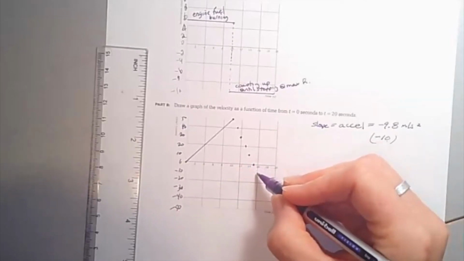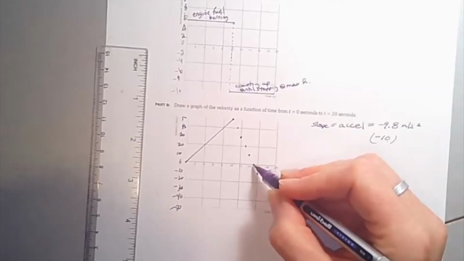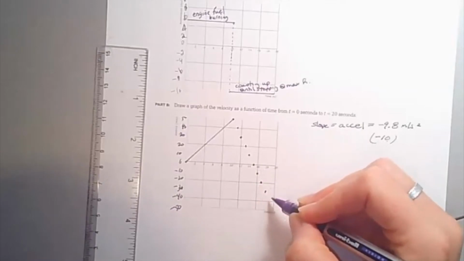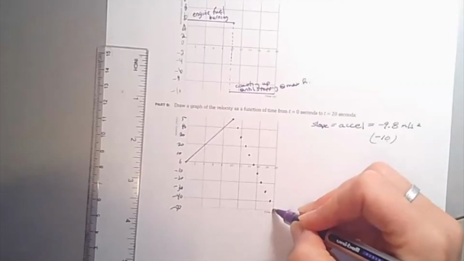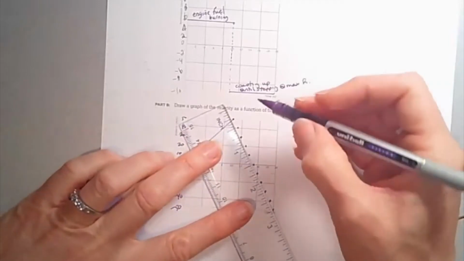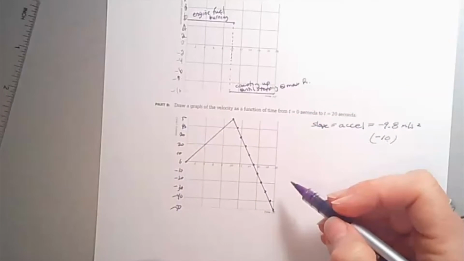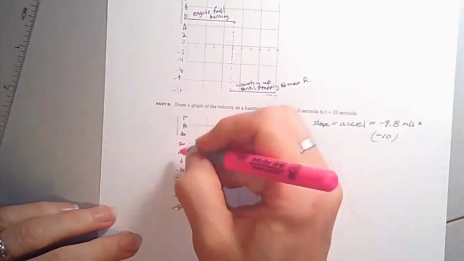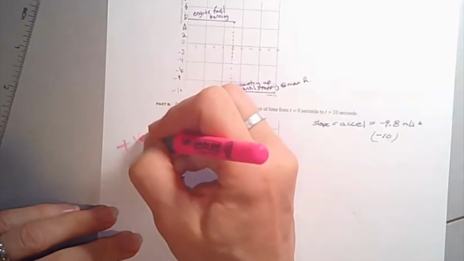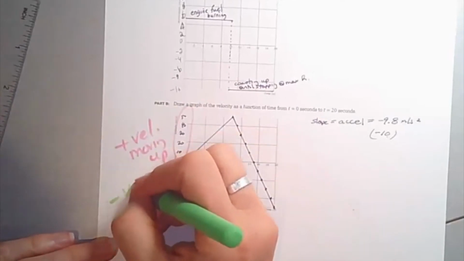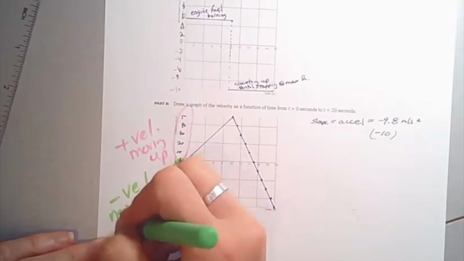In the 6 seconds later, I'll have dropped another -10. So from 0 to -10. The next second, I'll be at -20. The next second, -30. The next second, -40, and at the end, I'll be going -50 meters per second. So this is my rising and falling, right? All these values here are positive velocity, which means we're moving up. All of these are negative velocities, which means we're moving down.